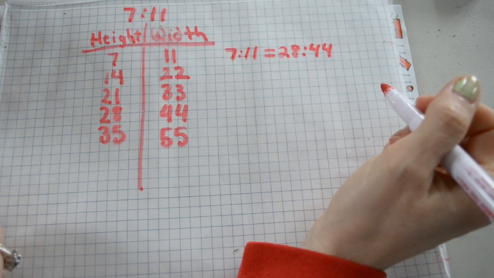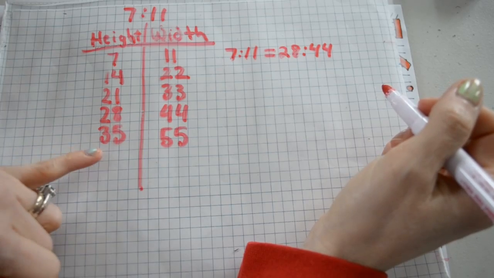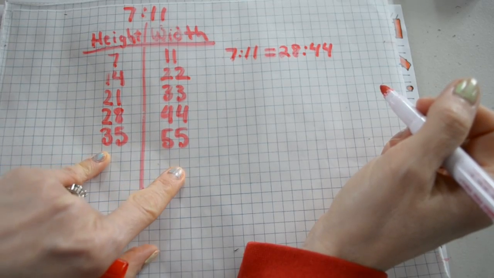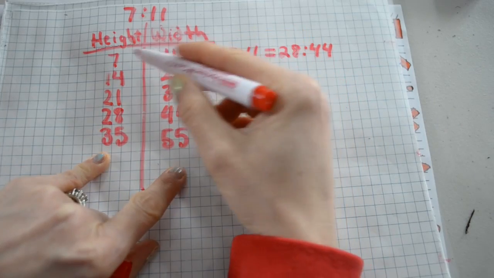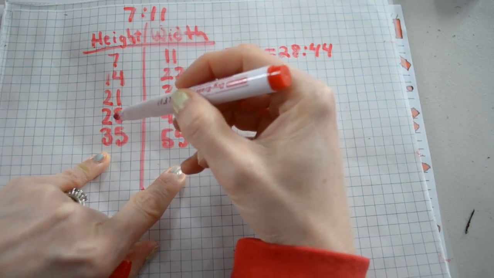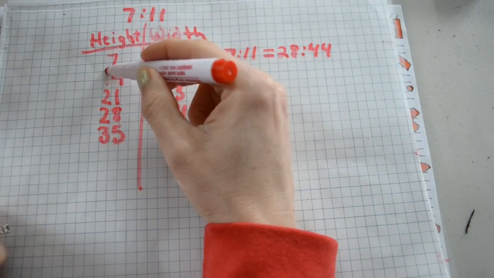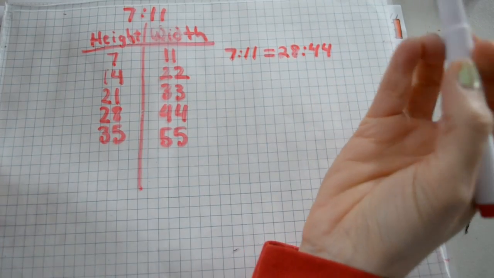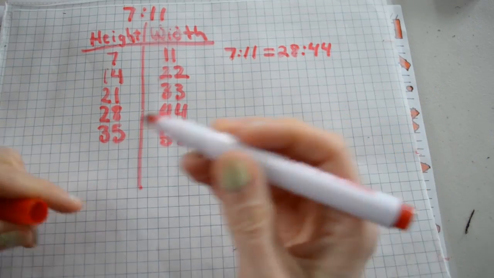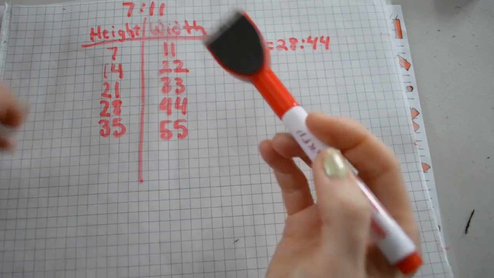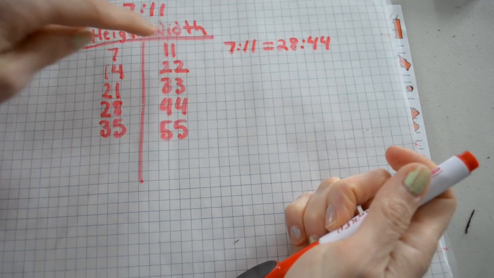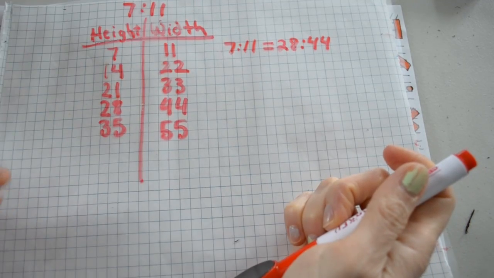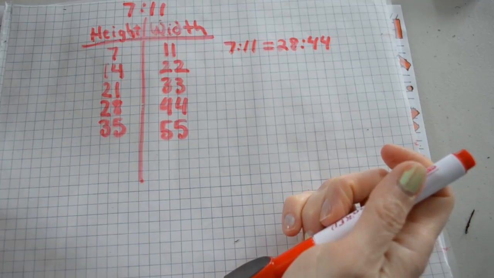That's it. So if they started you with a bigger number, it can go down too. If they started you with 35 and 55, you could go down in groups of 11 to get smaller and smaller to the smallest possible ratio, and you could go down in groups of 7. Then you're using division instead of multiplication. So that's it. I hope this was easy for you. Once you have this formula down, that you're just going down in groups of the number you start with on both sides, then that's it. It's easy peasy lemon squeezy.